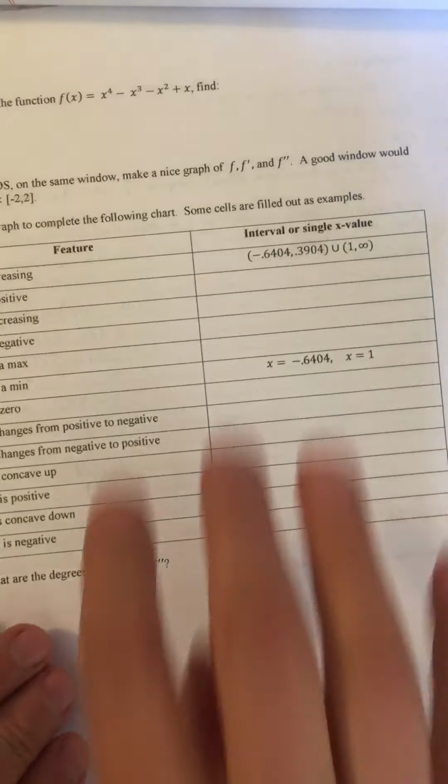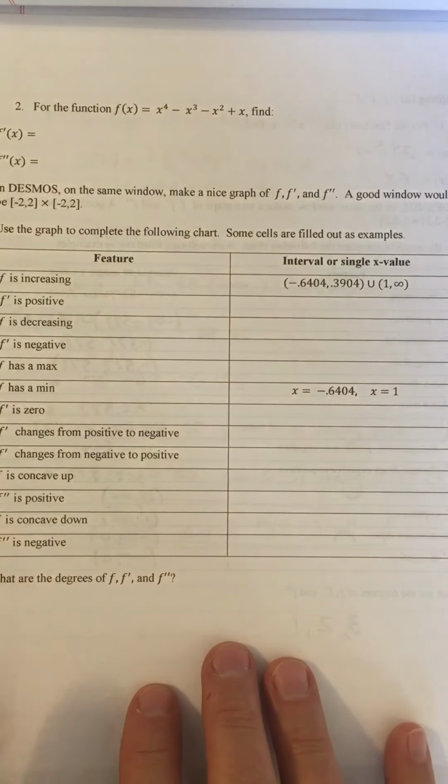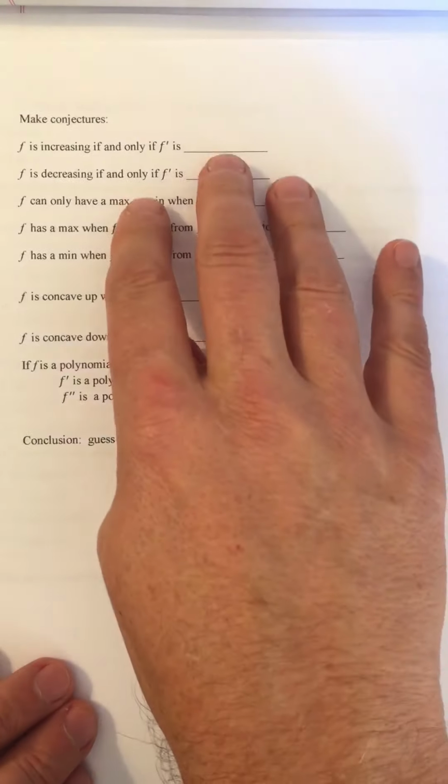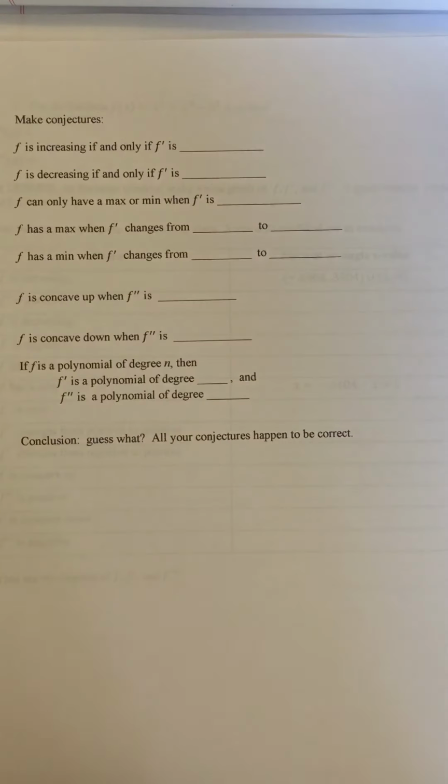I'm not going to help you with this side. You've got to do this side on your own. This is going to count for homework. And so the next thing we're going to do, if you haven't done it already, is fill out these conjectures, which we've kind of already alluded to.